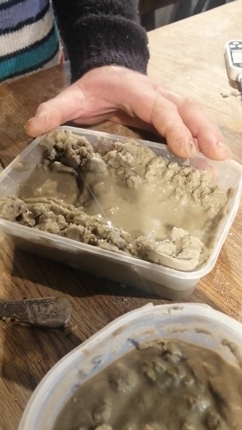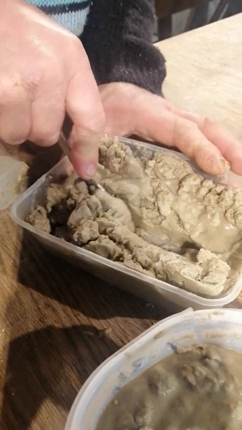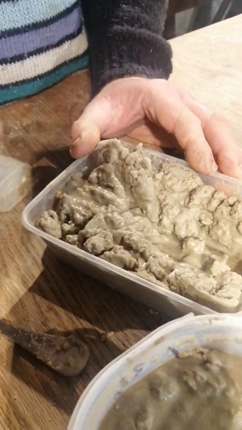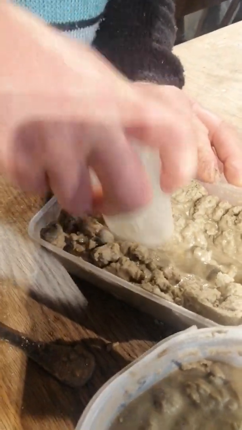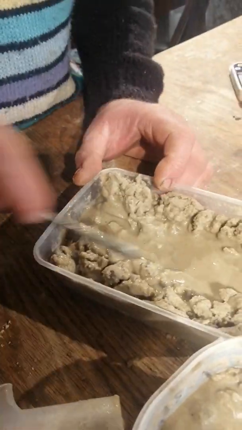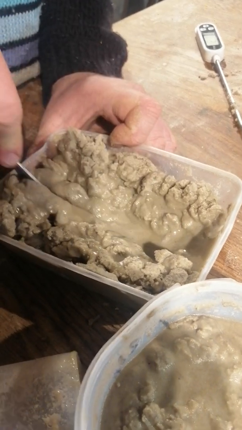That's quite hard, mind. But then so does a tractor. Harrow it again. Tractor wheel. Okay, harrow it again.